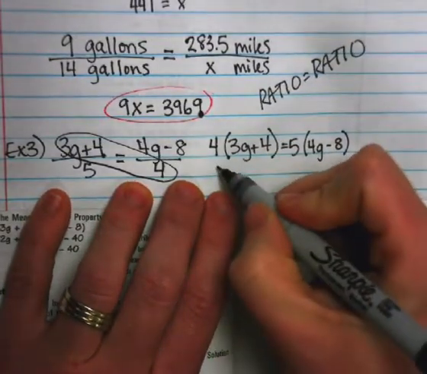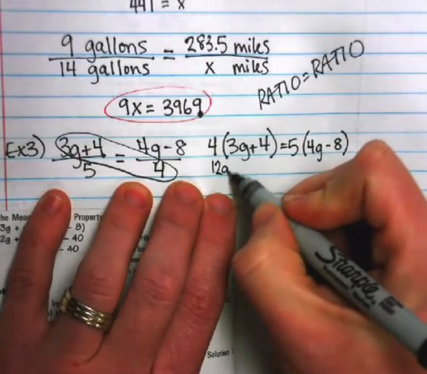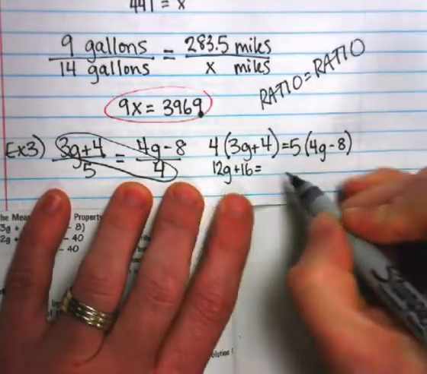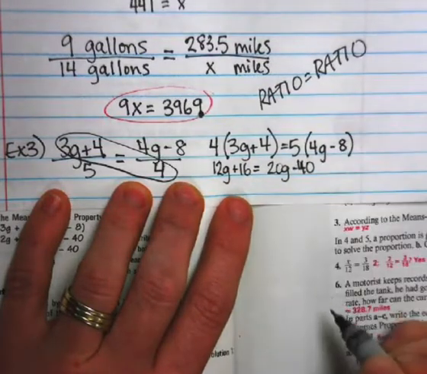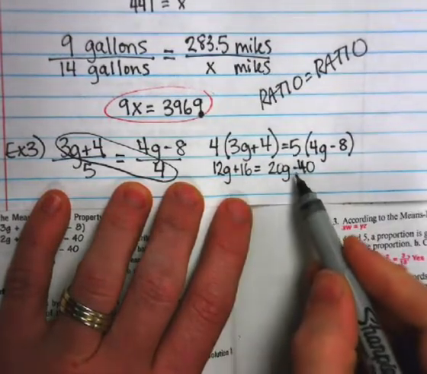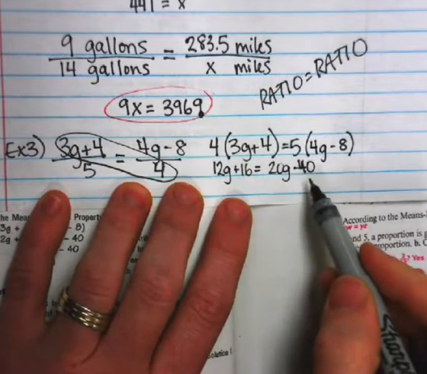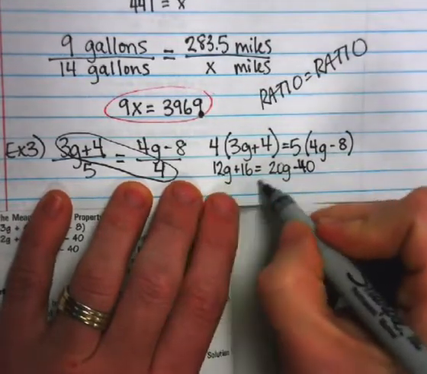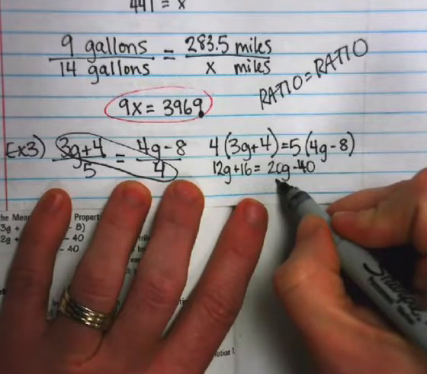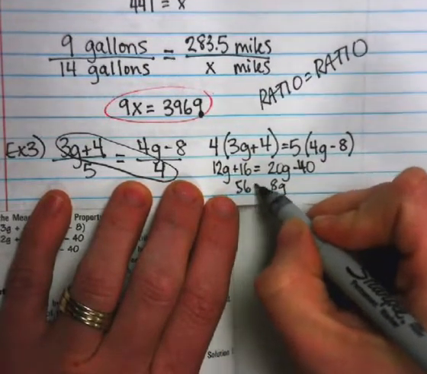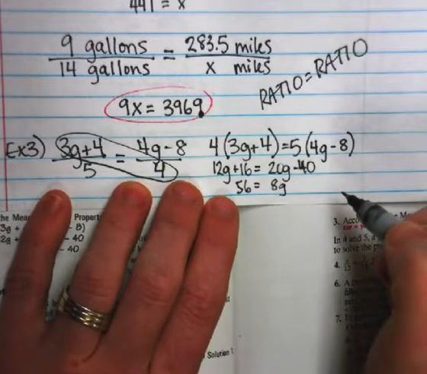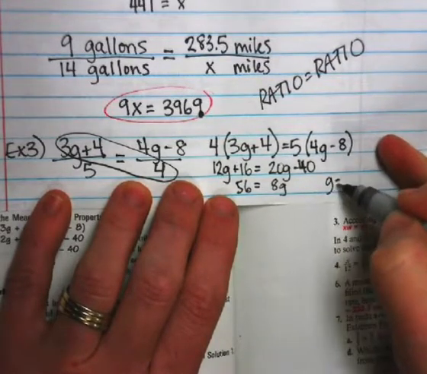So I will distribute. And now it's just a two-sided equation that you know how to solve. I'm going to subtract 12g and add 40. So g equals 7.